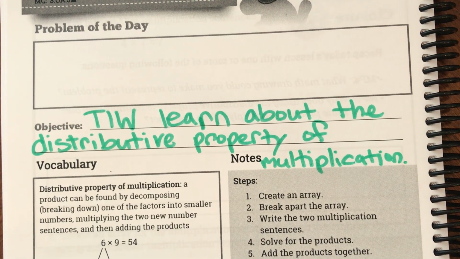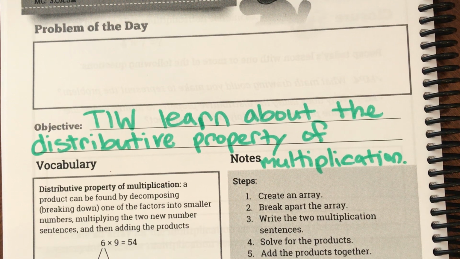And then yesterday we did the distributive property, and the distributive property says we can decompose one of the factors and then we can multiply that by the other factor and get two smaller products that we add together.